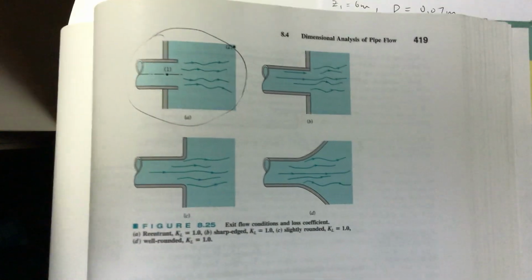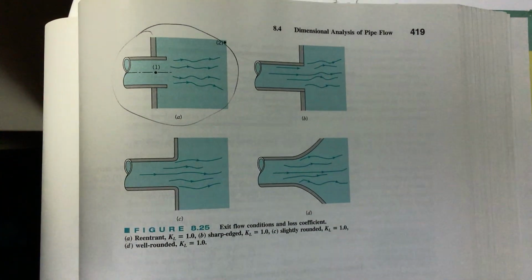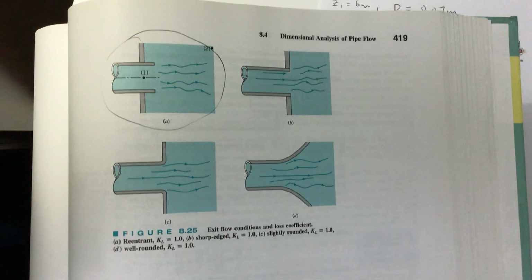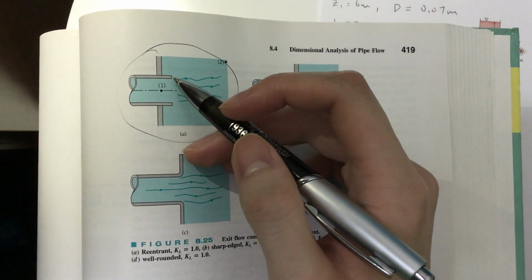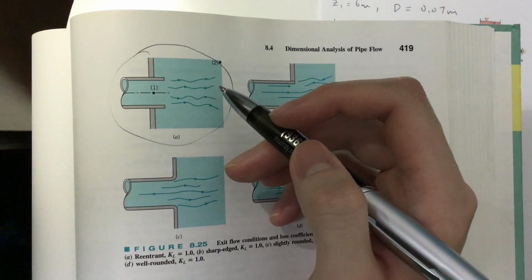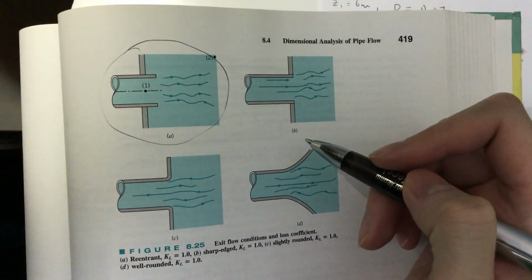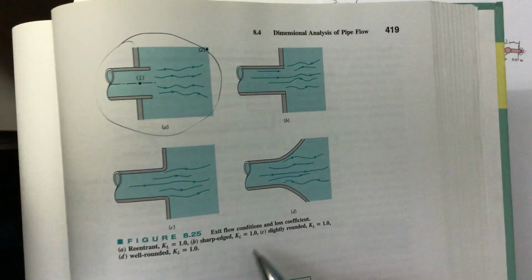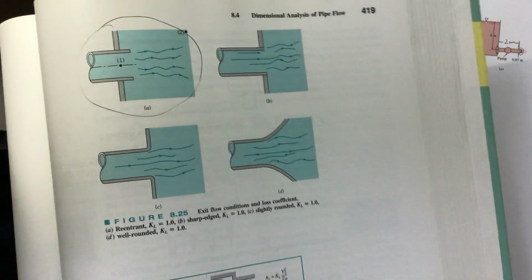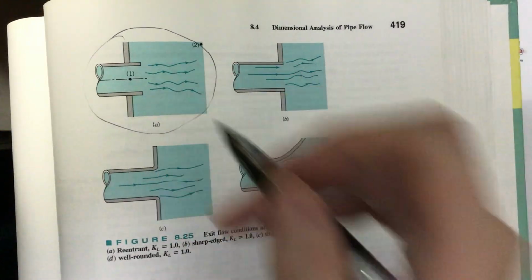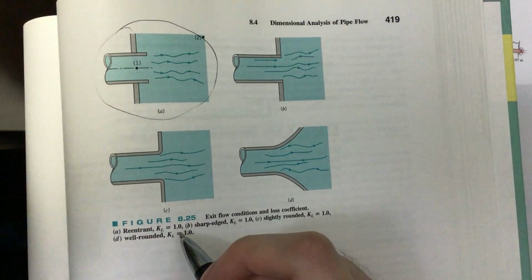This is the exact same type of pipe that we have. They're all going to be ones anyways, but I'm just trying to show you which category we fall into for our problem. So that's 1.0.